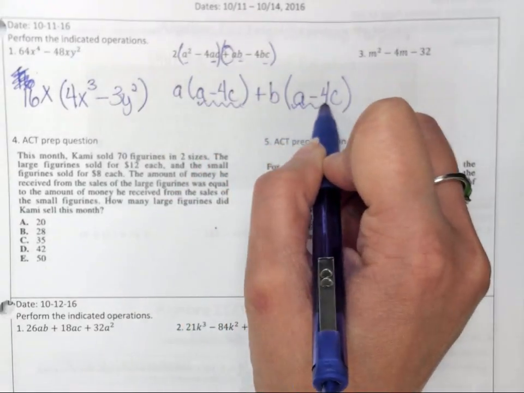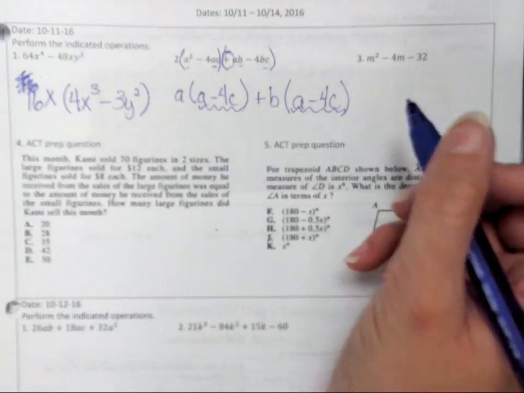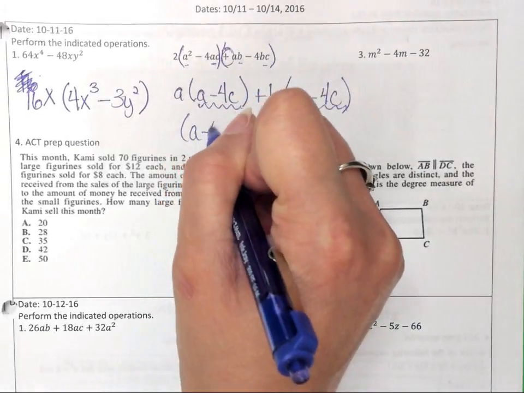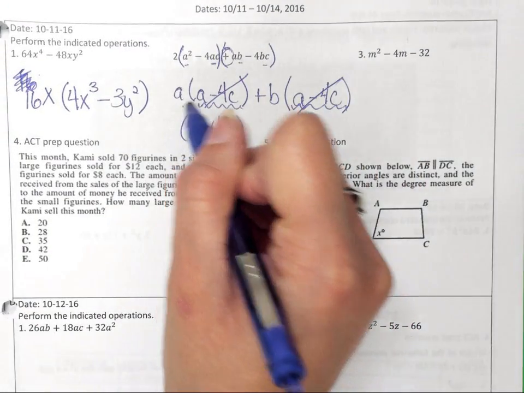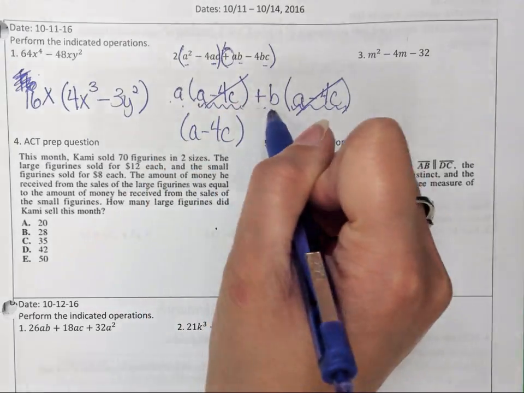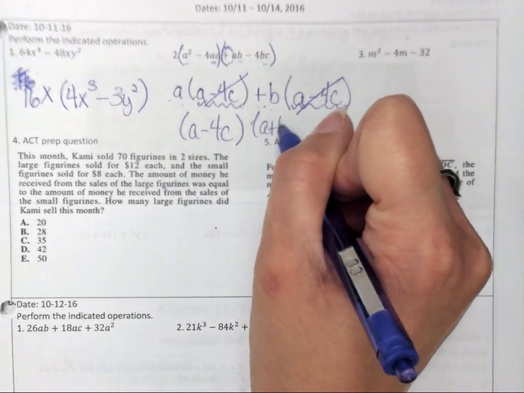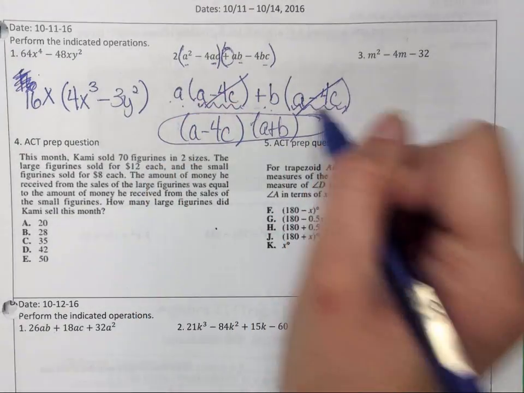Take out a B, you got 4 minus A minus 4C. These have got to line up, right? If they don't, you did something wrong. So pull it to the front. A minus 4C. What's left? A plus B. There you go. Is that okay?